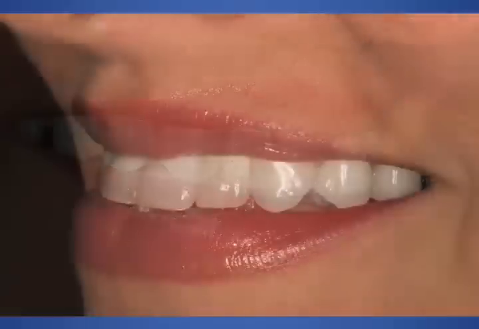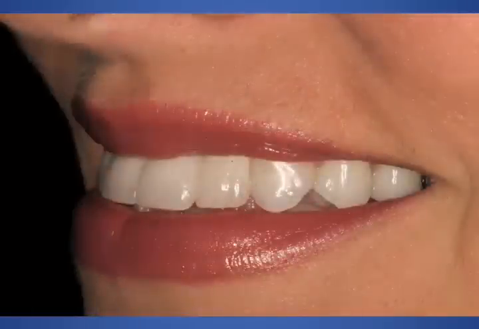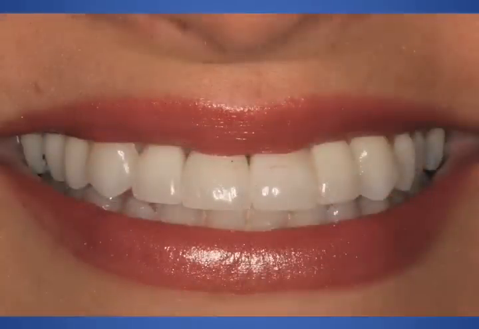Virtually placing the implants in this situation gave us a tremendous advantage over freehanding this case. Right and left lateral smile lines. And I think we achieved a decent final aesthetic. I know we really improved the quality of life of this patient.